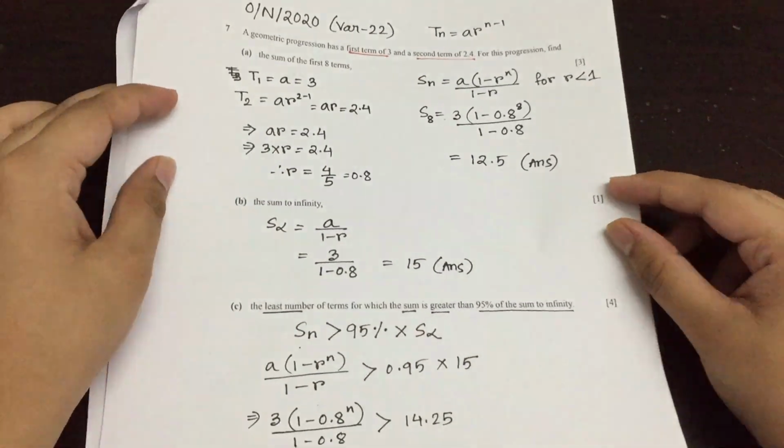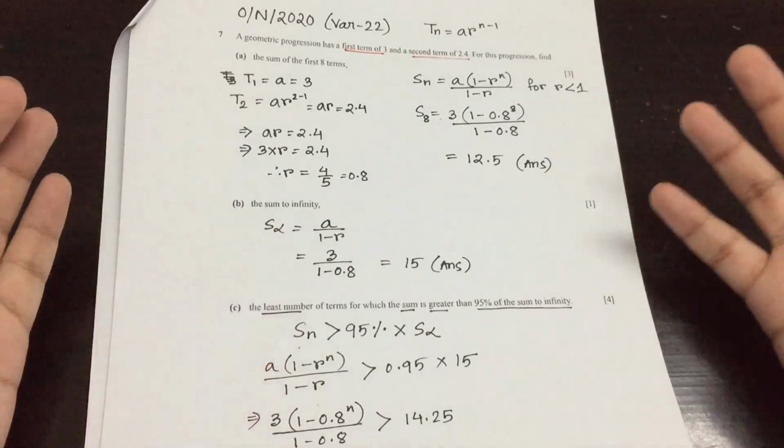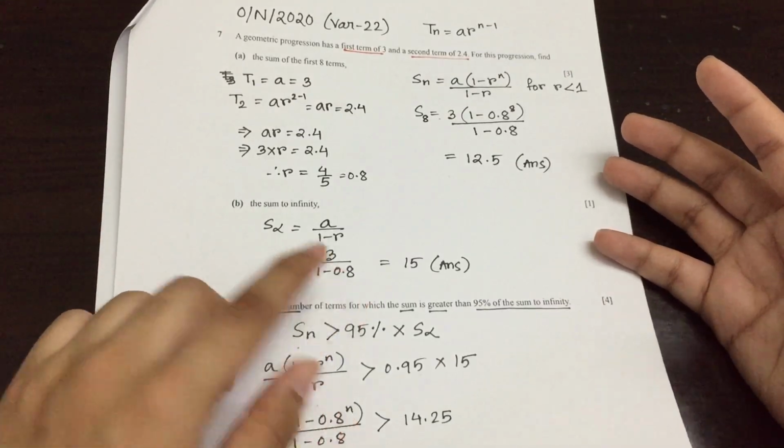Then comes to find out the sum to infinity. The formula is this, a by 1 minus r. You have all the information, just place it down and you get 15.